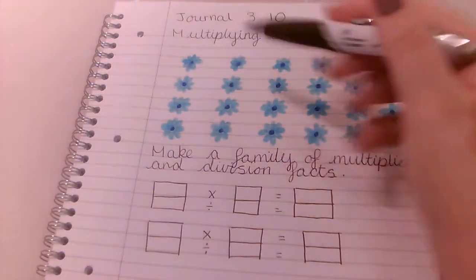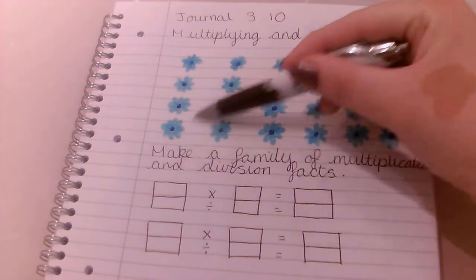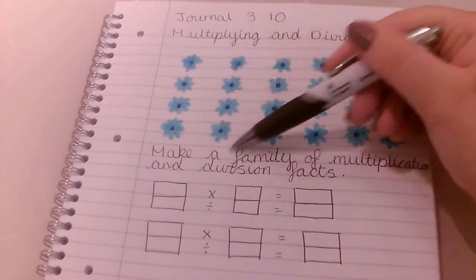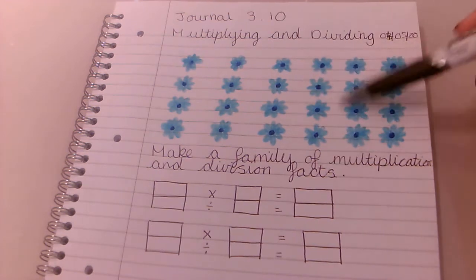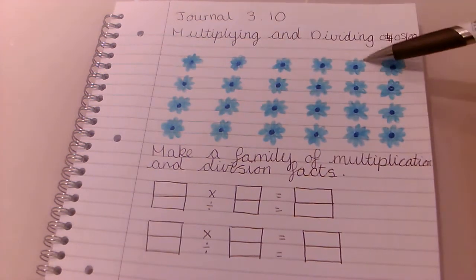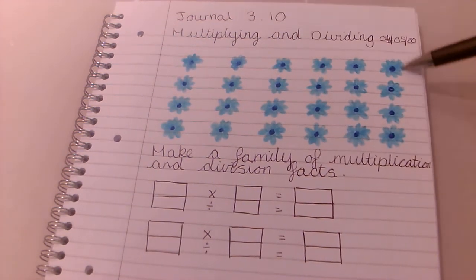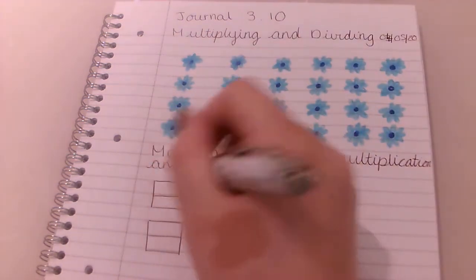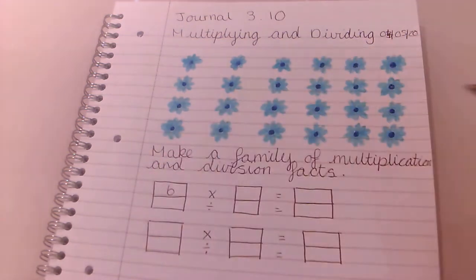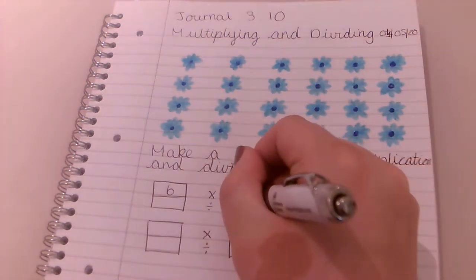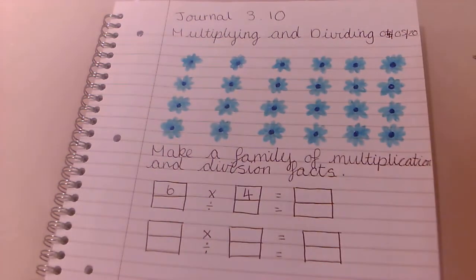So we could say we have that be 1 group of 4, 2 groups of 4, 3 groups of 4, 4 groups of 4, 5 groups of 4 and 6 groups of 4. So if we put that into a number sentence, it would be 6 groups with 4 flowers in each group. Now, can you work out what 6 times 4 is?